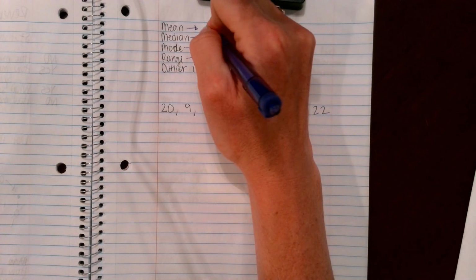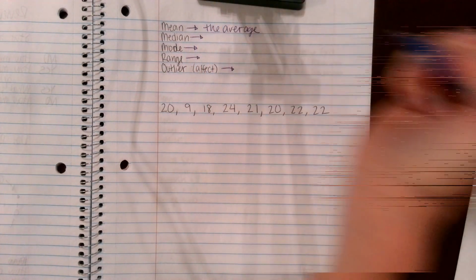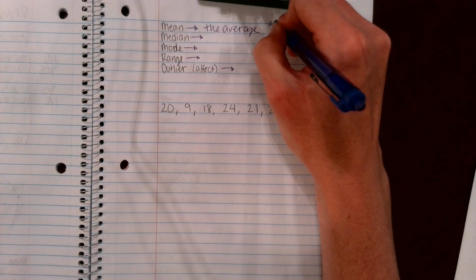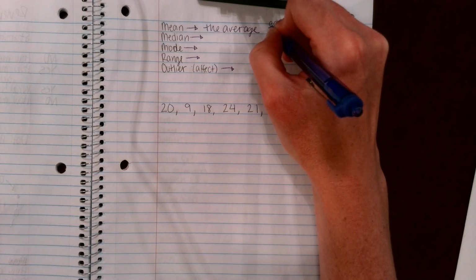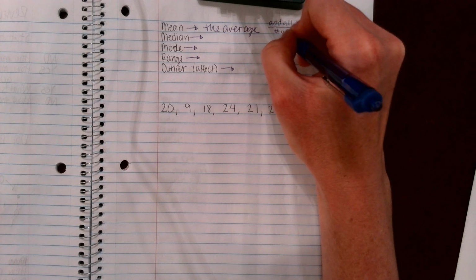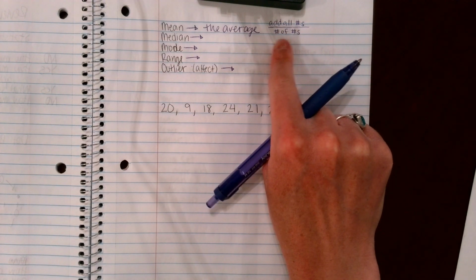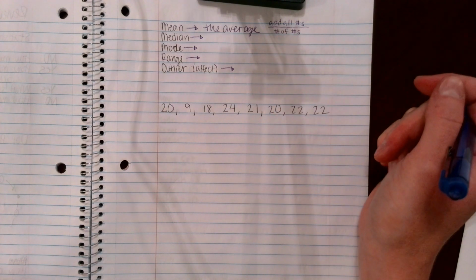Okay, so for mean, you remember it's the average. And how do you get the mean? How do you get the average? Remember, you add all the numbers and divide by the number of numbers, however many numbers there are. So add all the numbers, divide by the number of numbers.